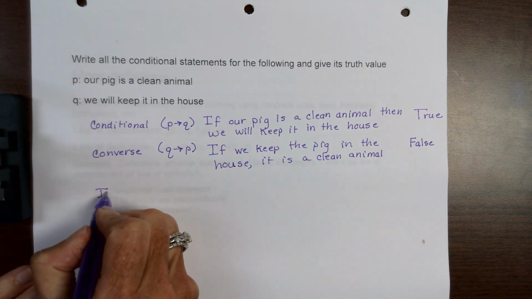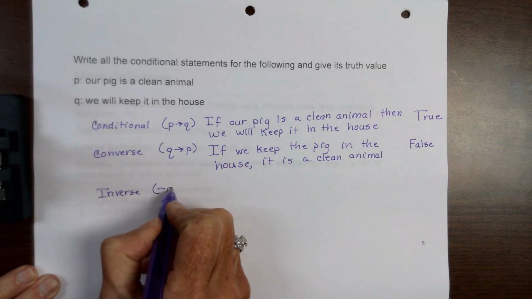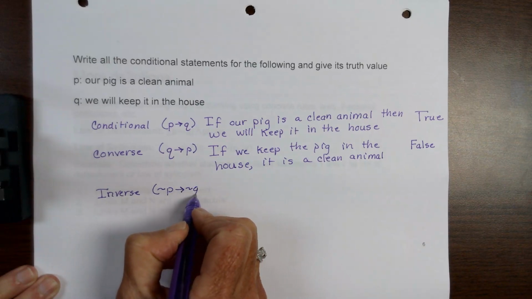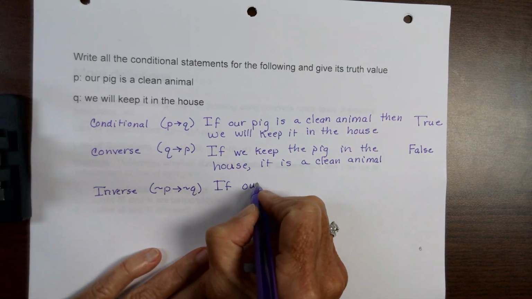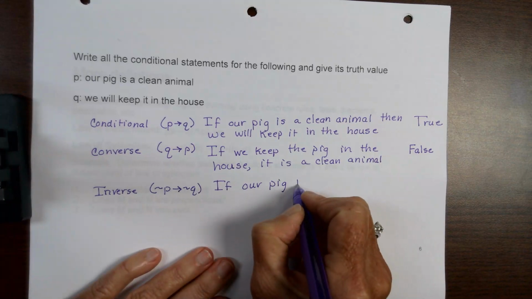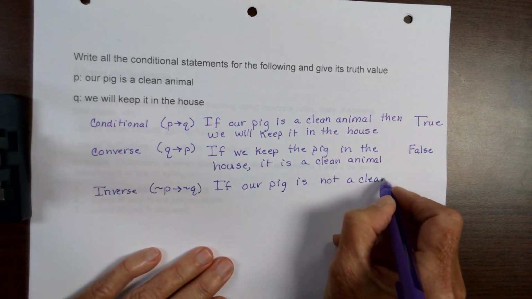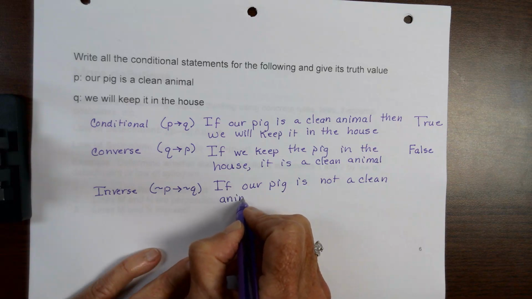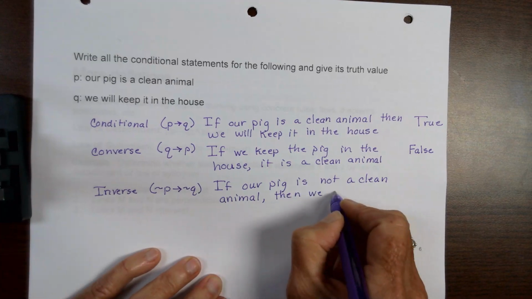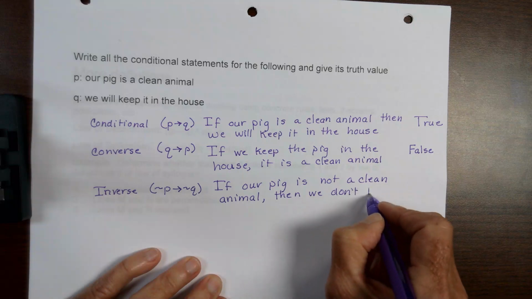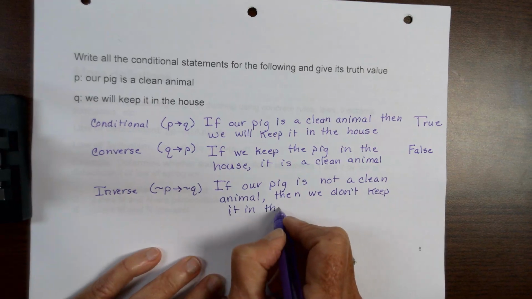The inverse is the negation of P, then the negation of Q. So if our pig is not a clean animal, then we don't keep it in the house.